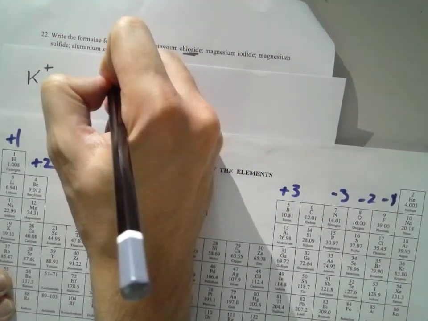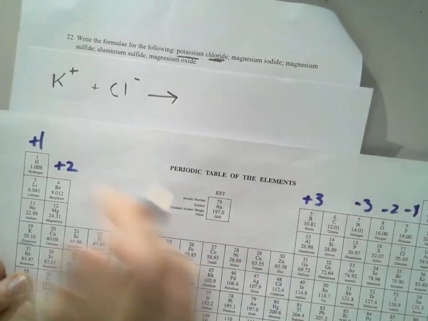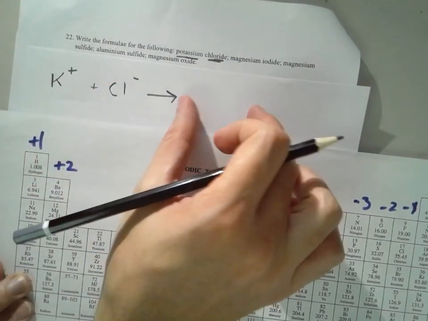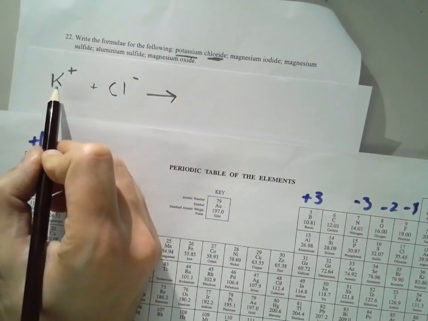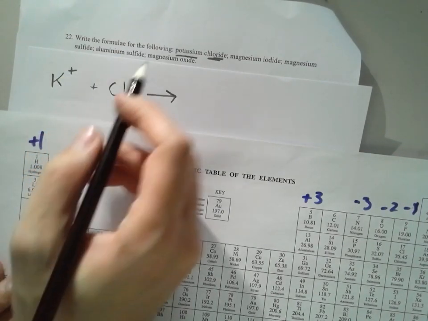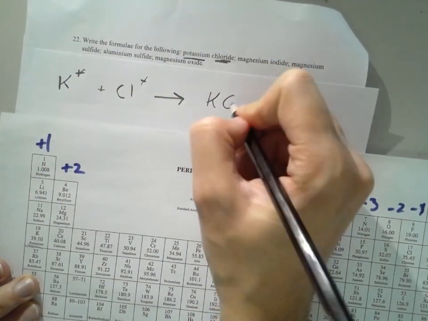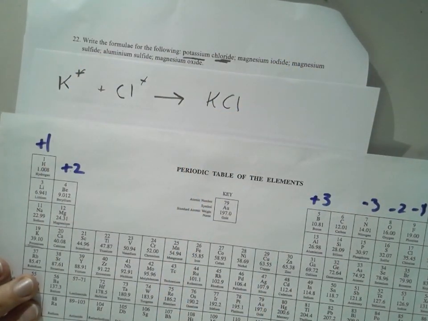I'm just going to put a minus there. And now they need to come together to form a new product. So K plus and Cl minus, these are the same numbers, so they cancel each other out. It becomes KCl. Okay, that is the answer for the first part.